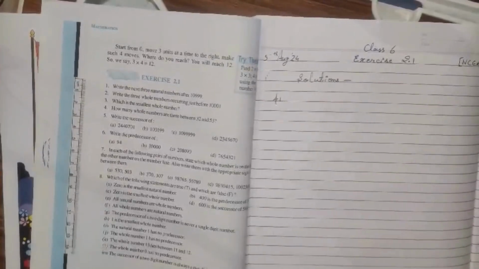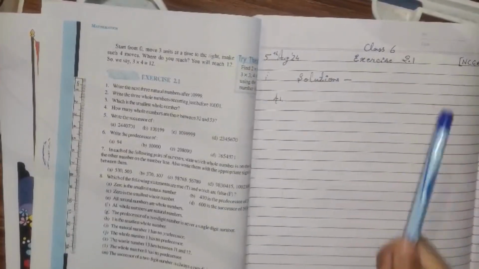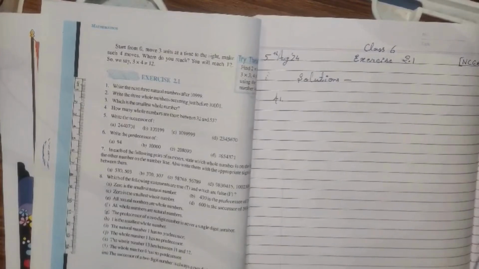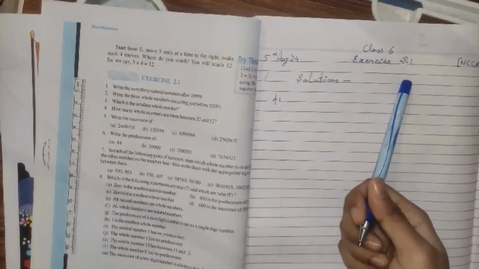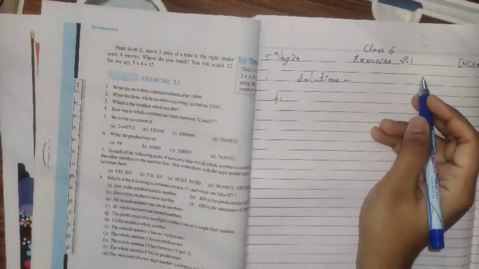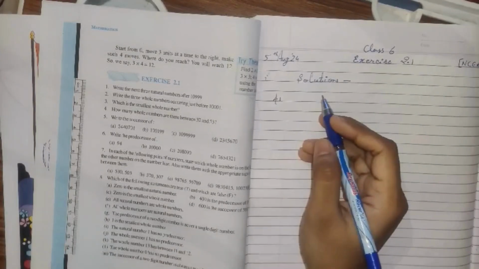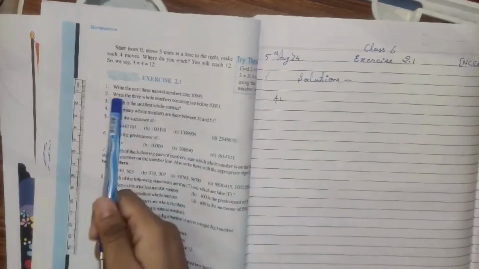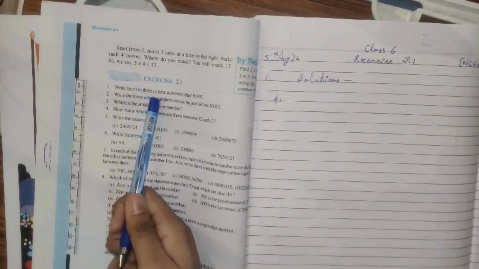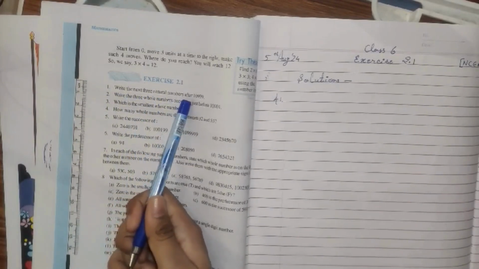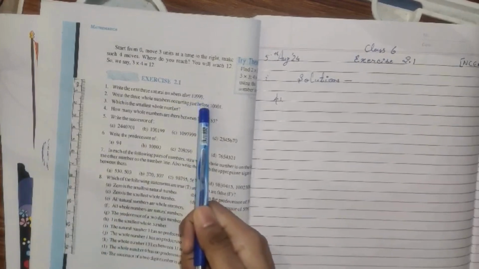Happy learners, today we will see class 6th maths chapter number 2 exercise 2.1 solutions. Let us begin. Write the next three natural numbers after 10999.